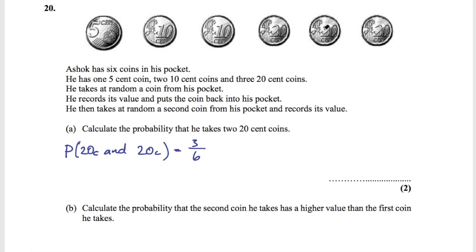And then picking another 20-cent coin, because he puts it back into his pocket, so he's replacing the coin, it will be the same again. So this is going to be 3 over 6 again. And we multiply them because they are 2 independent events. They're not affecting each other. Okay, so 3 over 6 is the same as a half. So you could just say a half times a half, and that's a quarter.